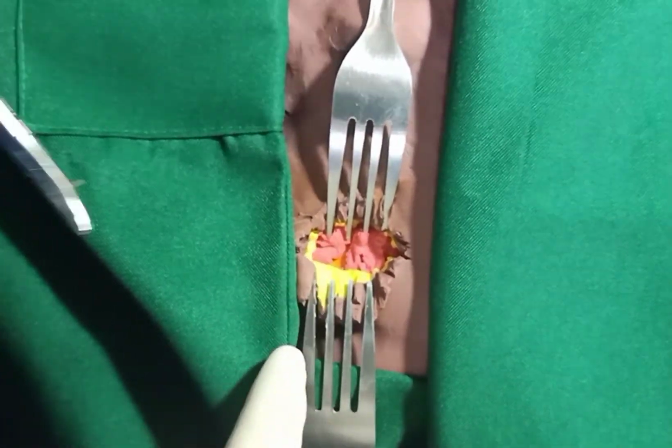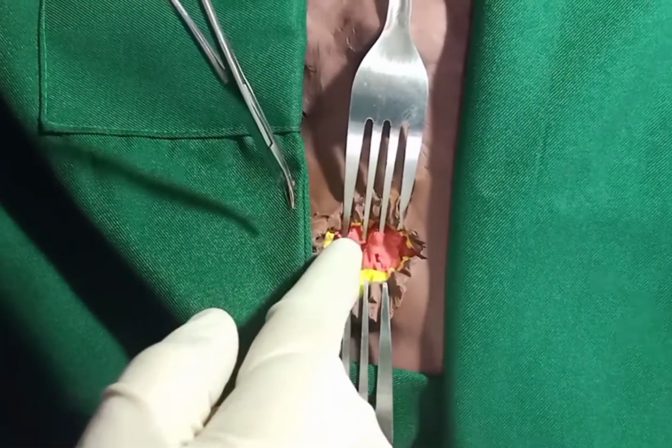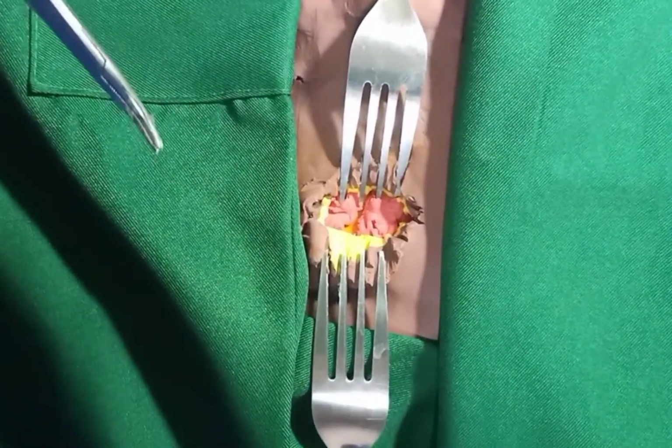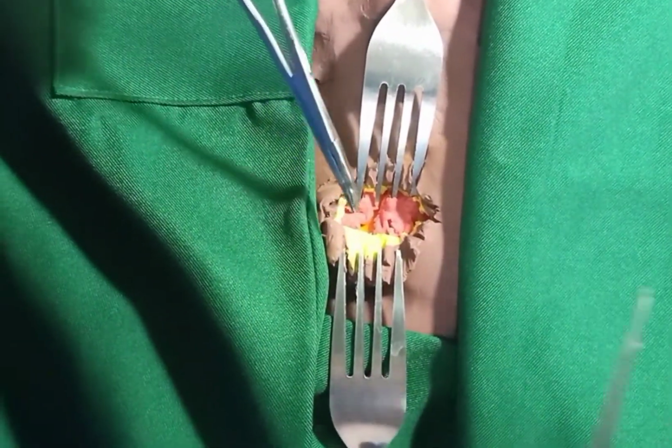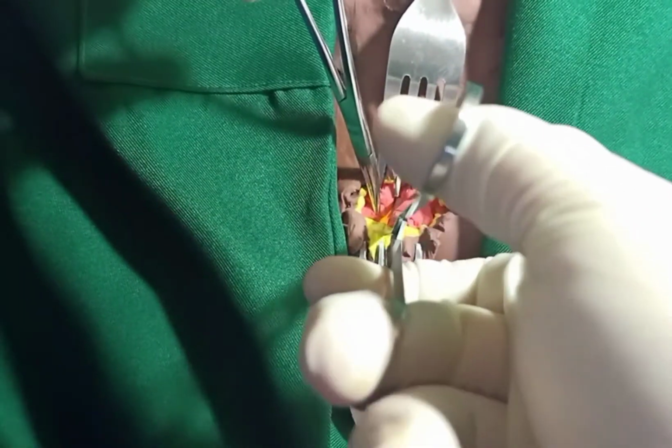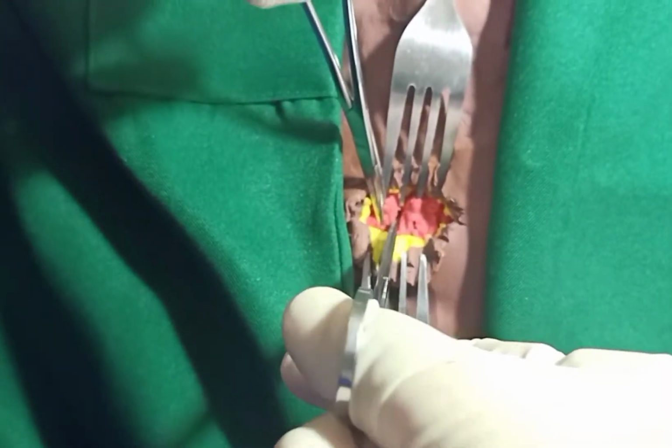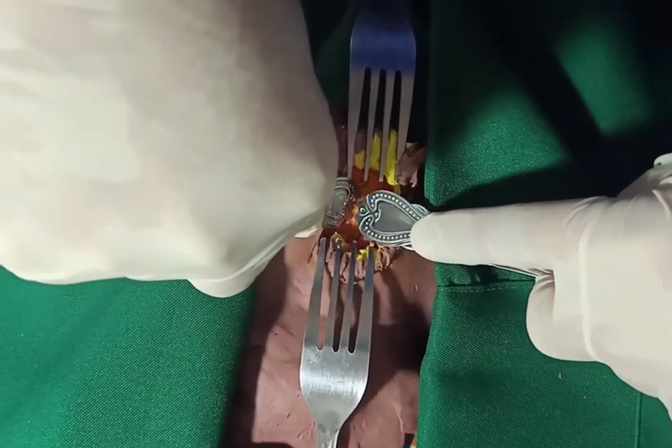Then identify the midline cervical fascial plane between the sternohyoid muscles and divide this intermuscular plane by spreading with a pair of scissors. Repeat this maneuver to separate the sternothyroid muscles and retract the muscles laterally.